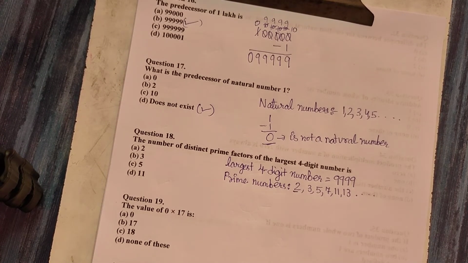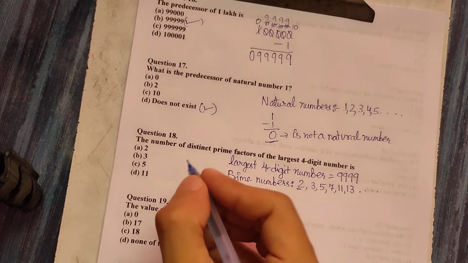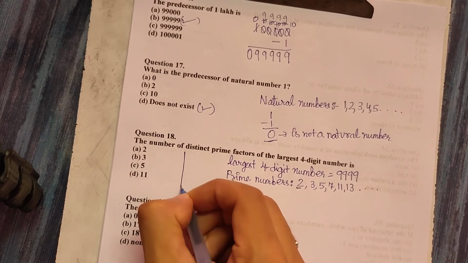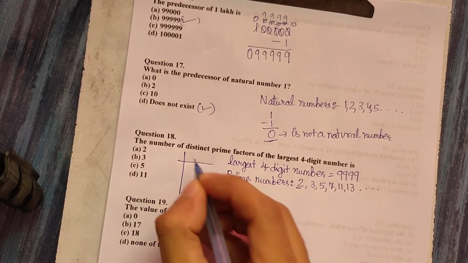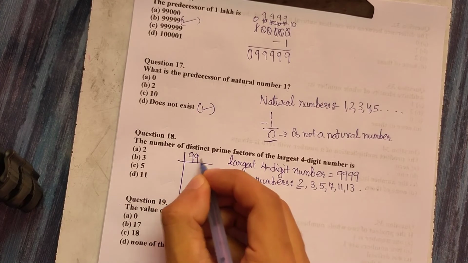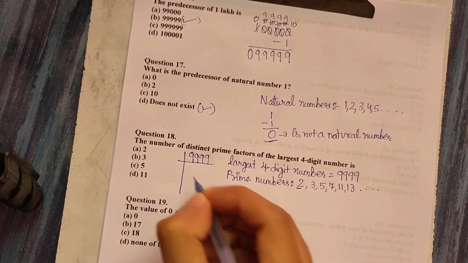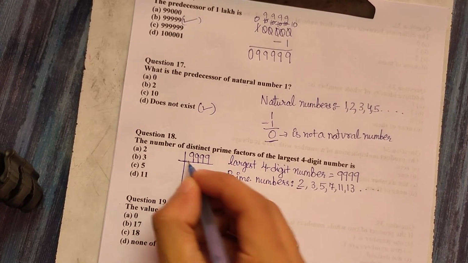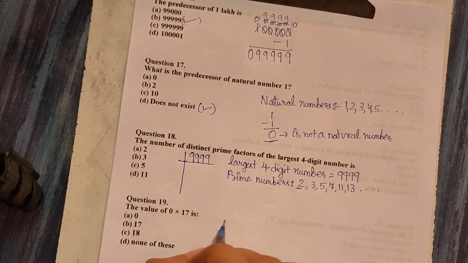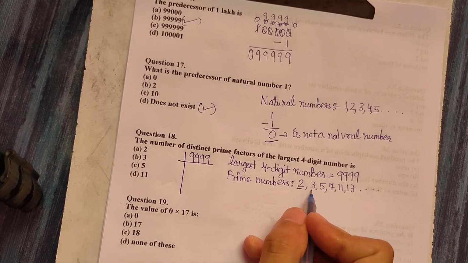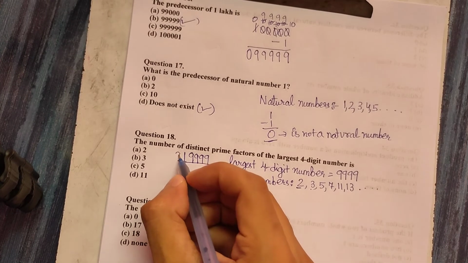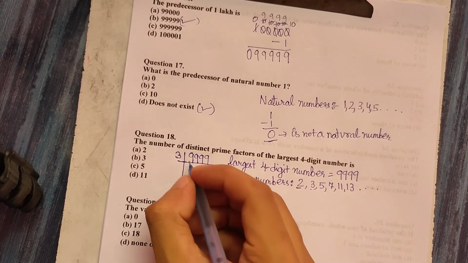Okay, now we need to identify the distinct prime factors of the largest 4-digit number. Distinct means different, unique ones. Now for that we need to find the LCM, lowest common multiple. Now 9999. Okay, 9999 will not be divided by 2. It will be divided by 3. Yes, in the 3's table 9 comes, so it will be divided by 3.